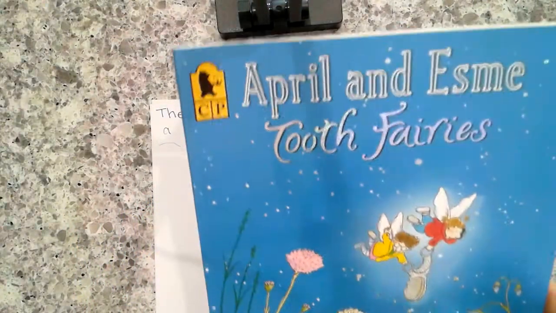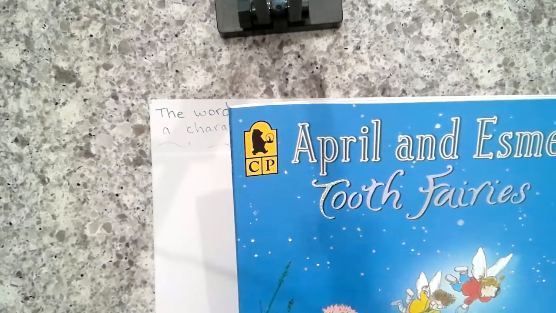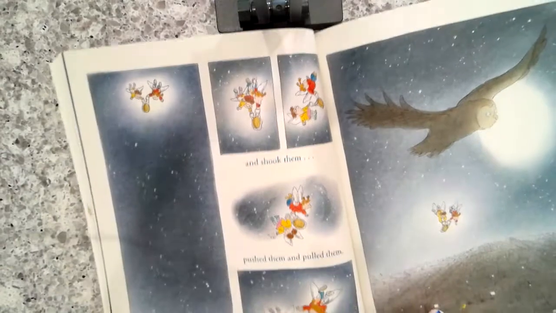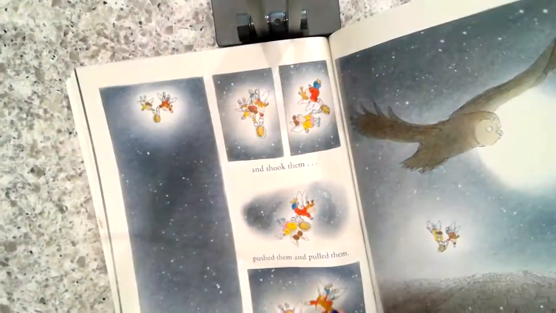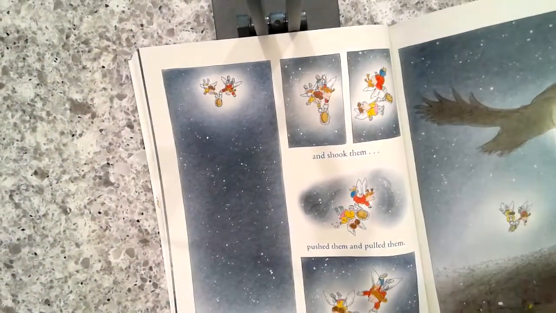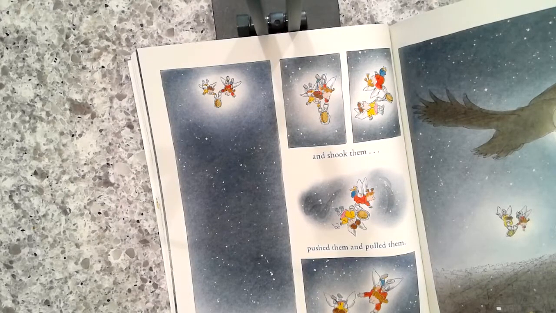So in this book, Bob Graham is the author and he's also the illustrator. And he does not spend a lot of time using words to describe the tooth fairies. The only page that I found that had descriptive words is this one here. On this page, it shows April and Esme flying to go and pick up a tooth on their first tooth fairy run. And it says, the wind took them and shook them, pushed them and pulled them. It shivered down their wings.